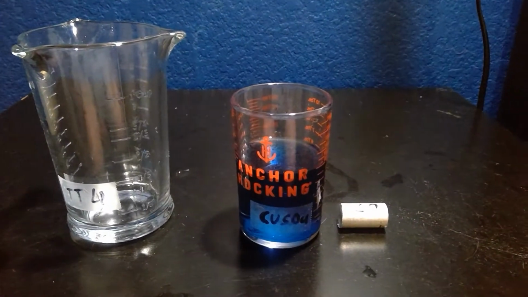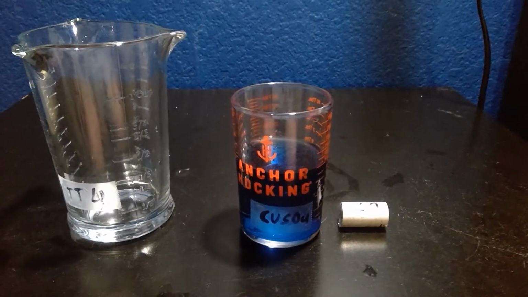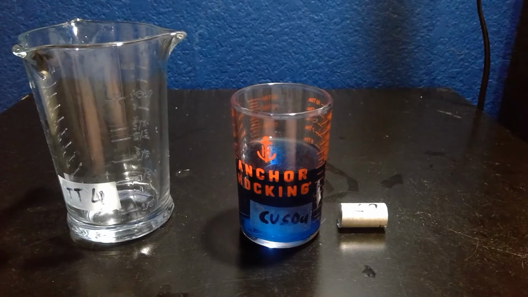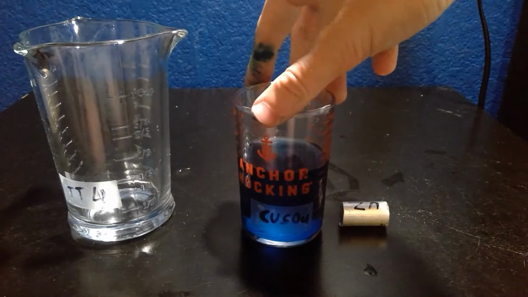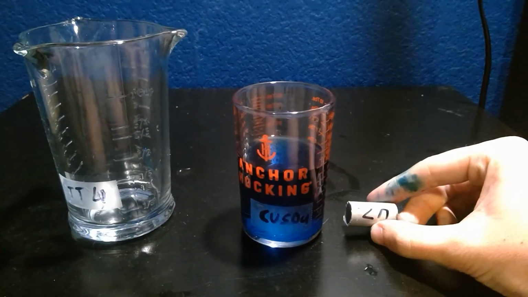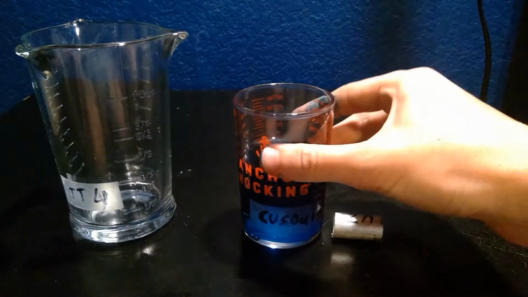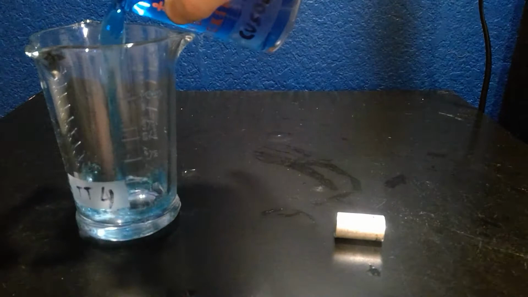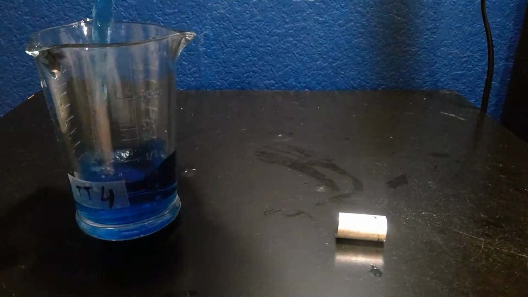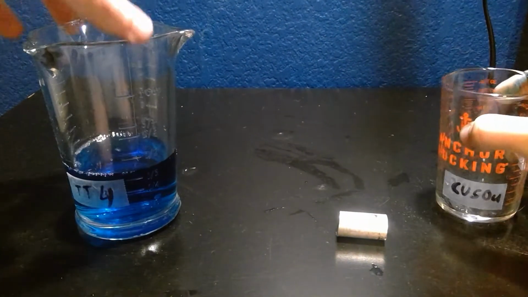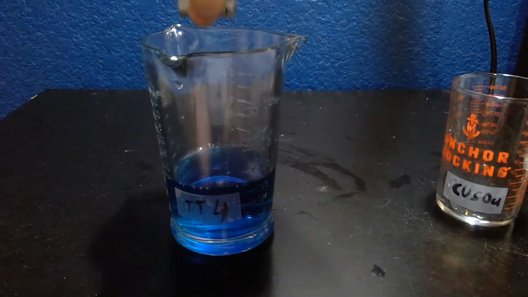For Part C, I chose test tube 4, and in test tube 4 we use copper sulfate and mossy zinc. We add this to test tube 4. And add the mossy zinc.